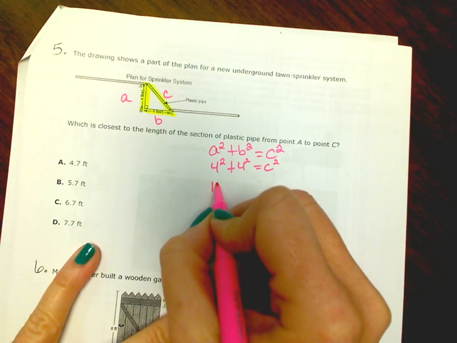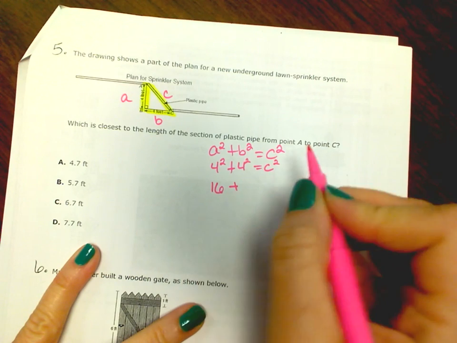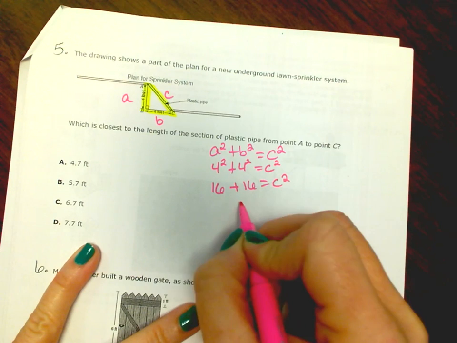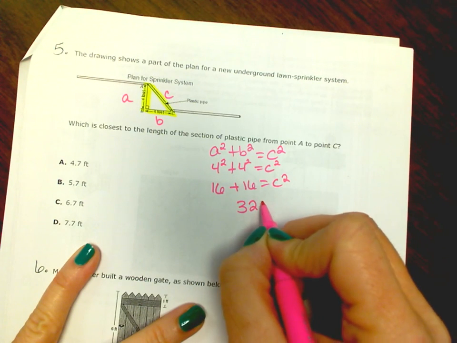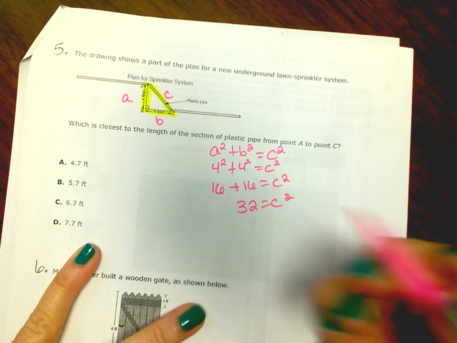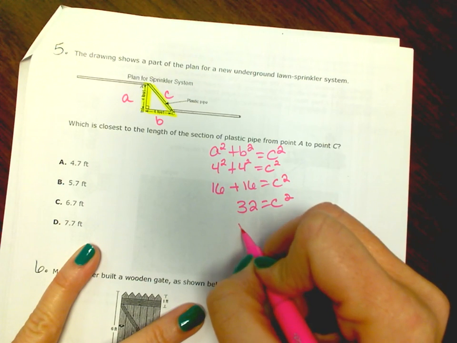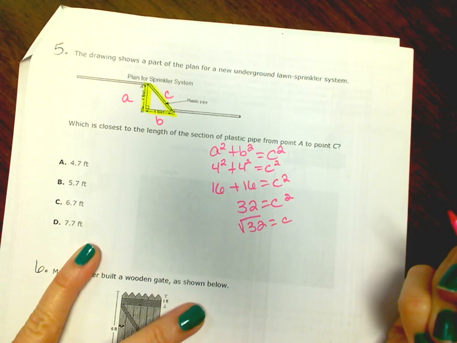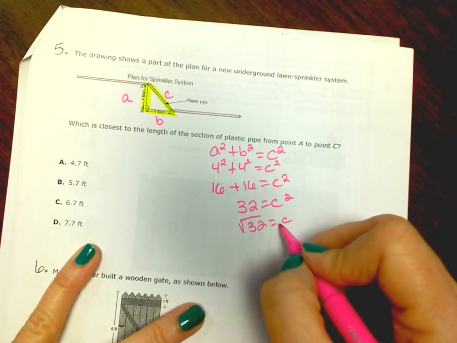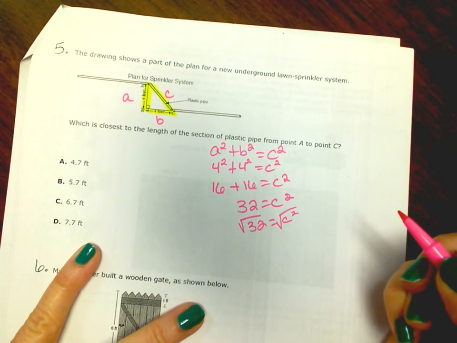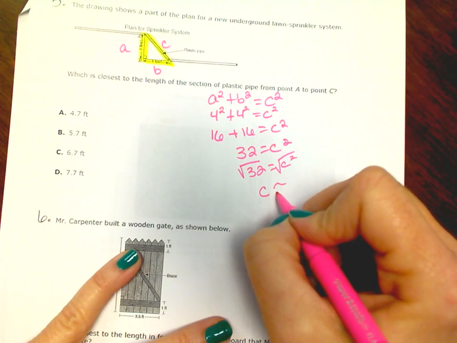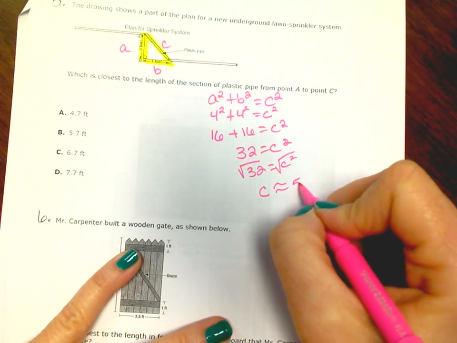So 4 times 4 is 16, or 4 squared if you want to say it. So 32 equals C squared. But I want to find the square root of 32 to find C. So we're actually just doing the square root, and then you'll find that C is approximately 5.7.